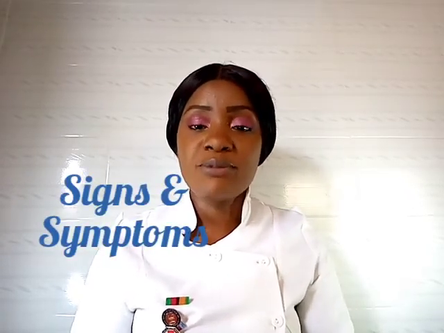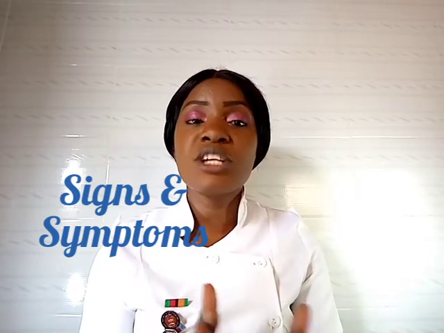So having said the pathophysiology of COVID-19, we're going to talk about the signs and symptoms. There will be chest pain due to the inflammatory process in the chest. Then there will be headache due to hypoxia. There will be fever and chills. There will also be cough. There will be muscle pain, fatigue or feeling tired easily. Then there will be difficulty in breathing.